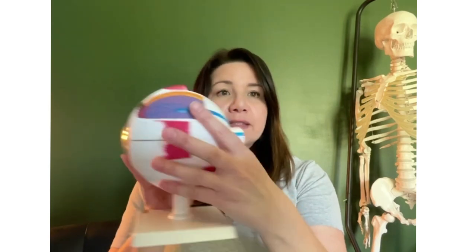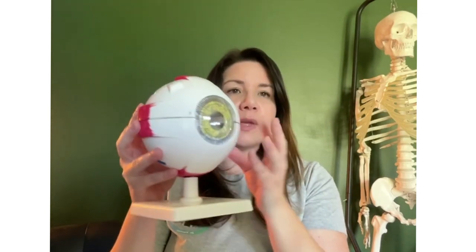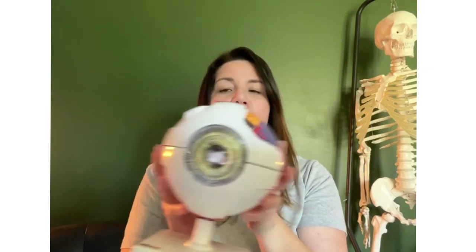All right, so the eye model that we're going to take a look at looks just like the eye would look if we were to take it out of the socket, but it is about 7 times as large as the eye. So we can really get a good look at what all the different parts of the eye look like. So the first thing that you'll notice if we're looking at the outside of the eye is that there are several different muscles surrounding the eye.